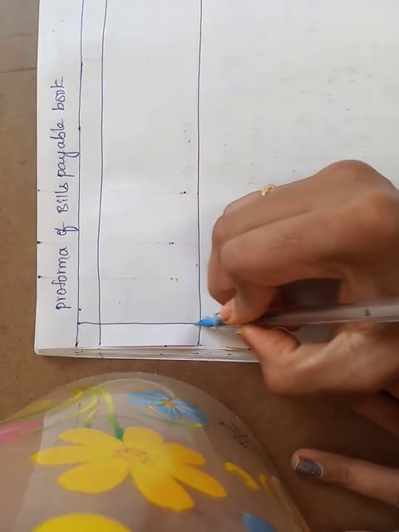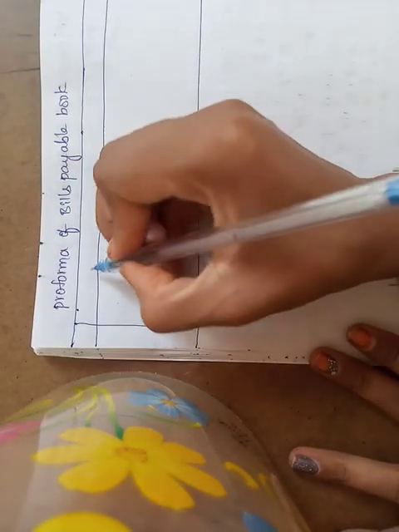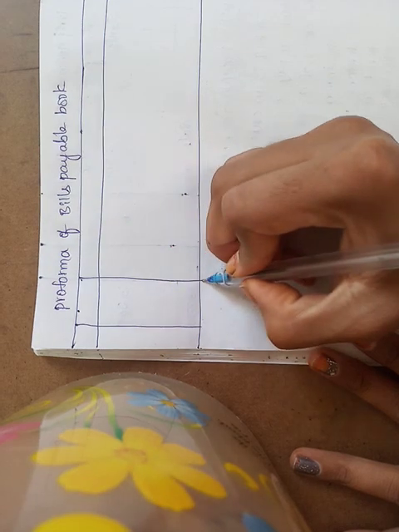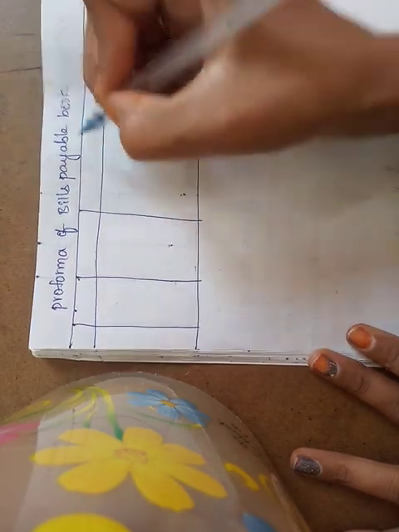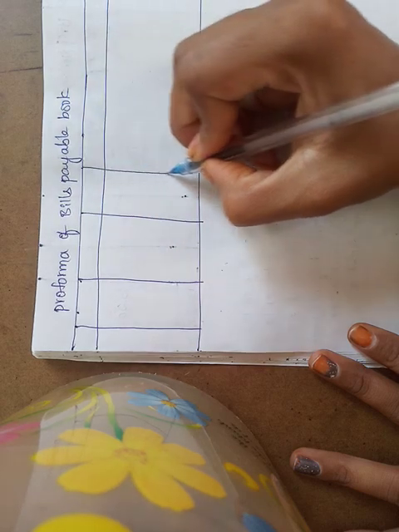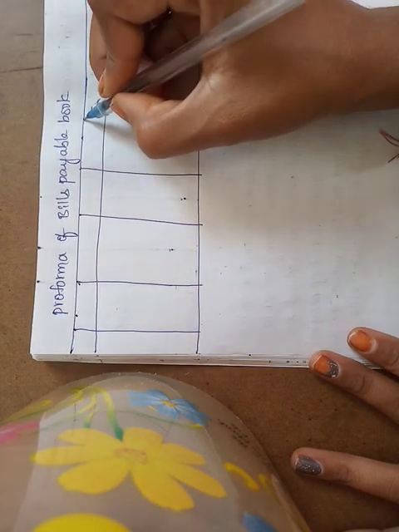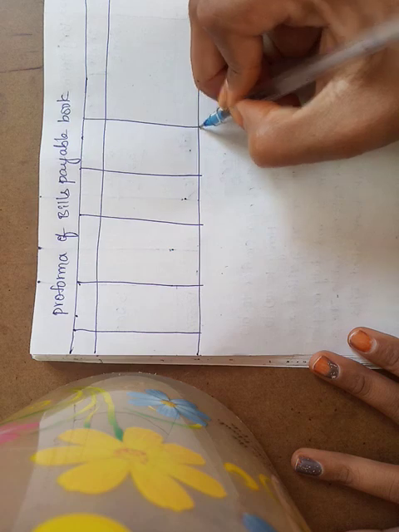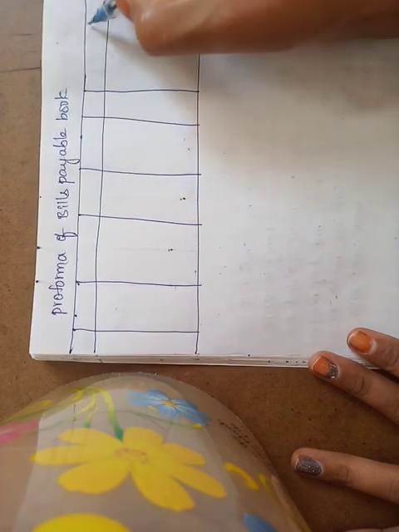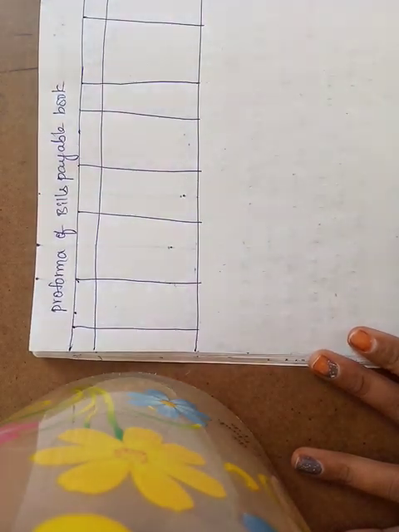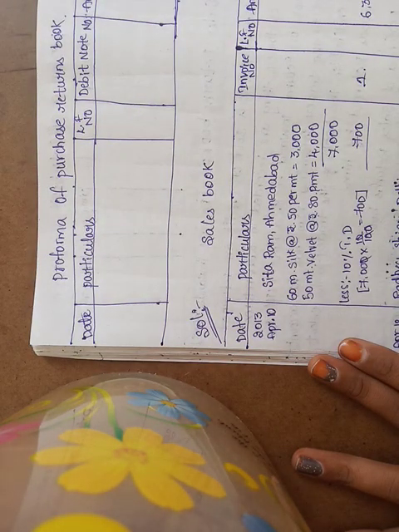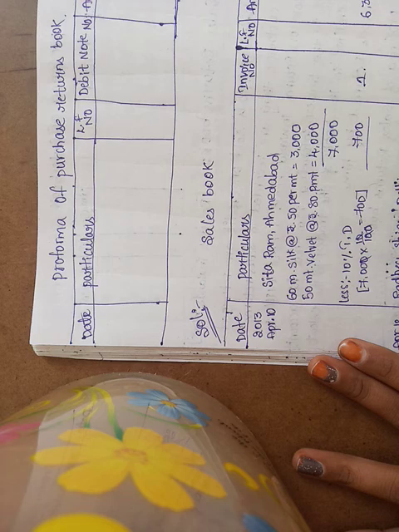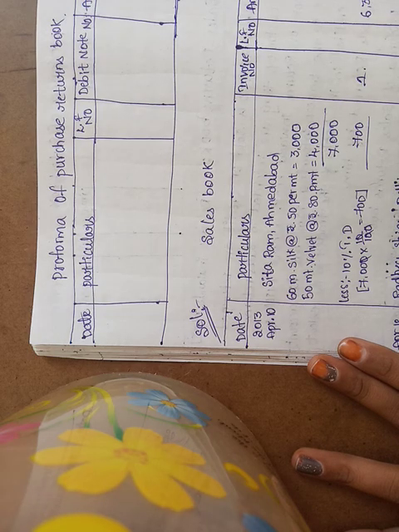We make one extra column, that is a serial number, date of acceptance of bill, to whom given, term of the bill, due date of the bill, LF. So in the bills receivable book also, after due date of the bill, make one extra column, that is an LF number.